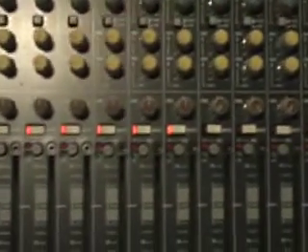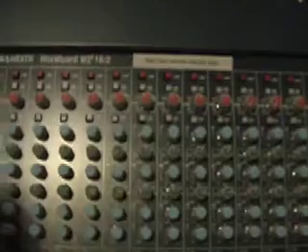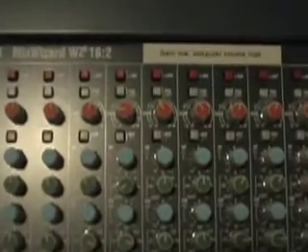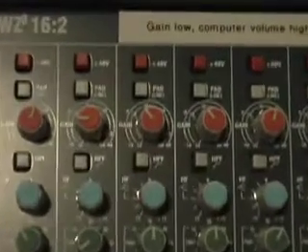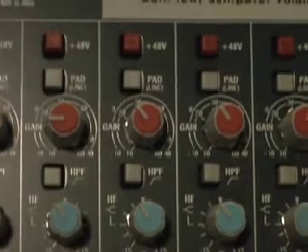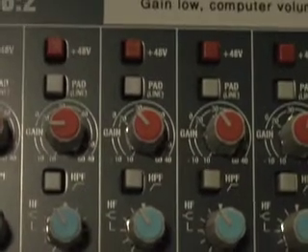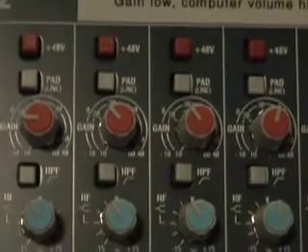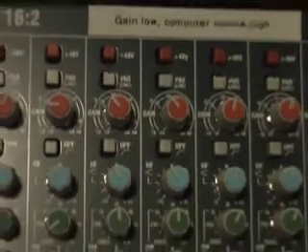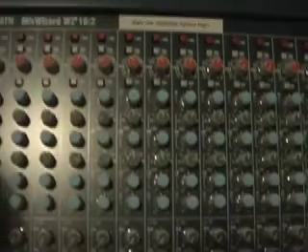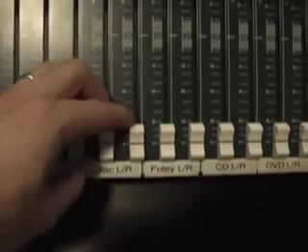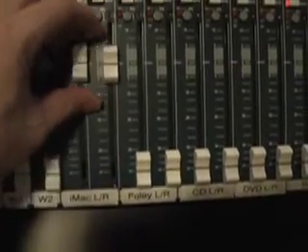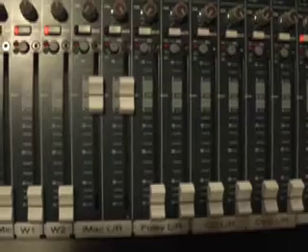Your mute buttons are up here. Up here we have gain, this button right here. Each track has its own level of gain. Now gain is a lot like volume, but the idea is you want to set the gain so that when you bring these faders up to 0, you should be at just the right volume.